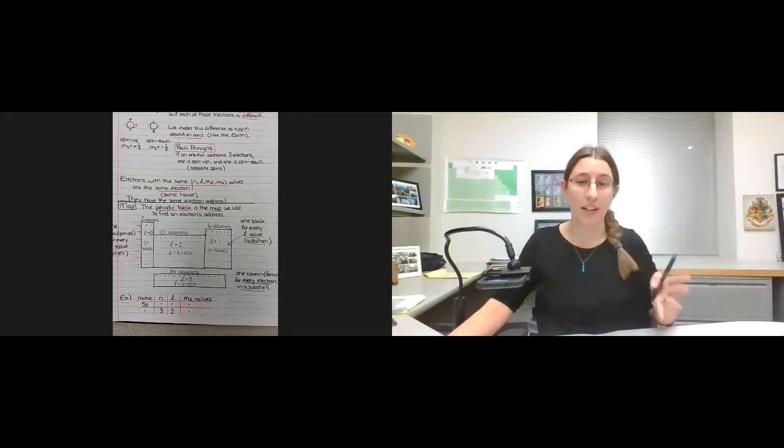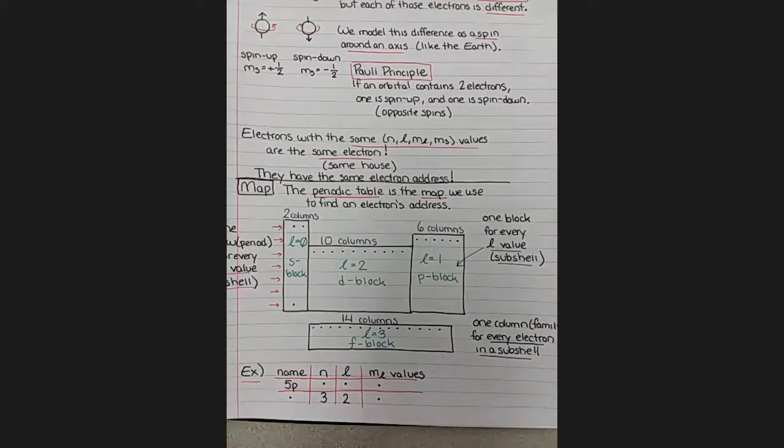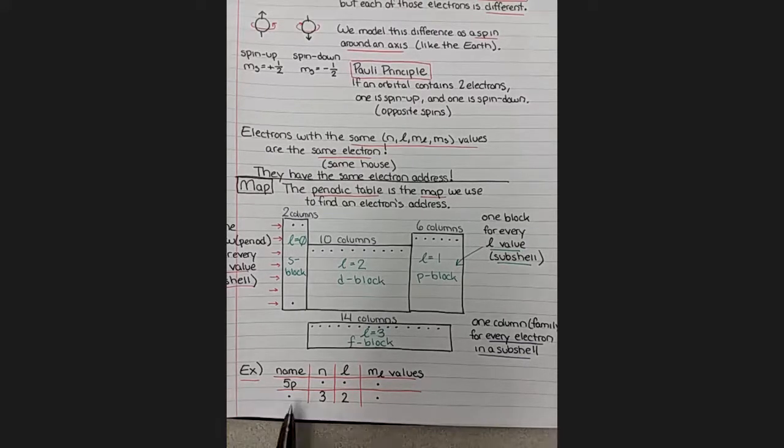So now that we finally know about all 4 quantum numbers, let's do a couple of examples of trying to figure out some of the quantum numbers from other ones. So if you were given a table like this, where some of the names, n values, l values, and m sub l values were listed for a particular orbital, a question might say something like fill in the missing values. So you should be able to figure out the missing information based on what is listed. So let's start with this first line here.